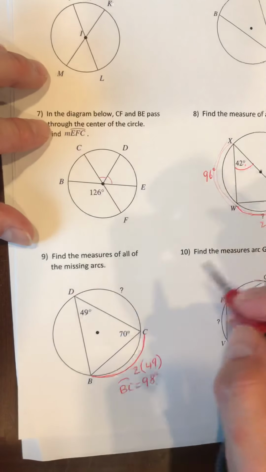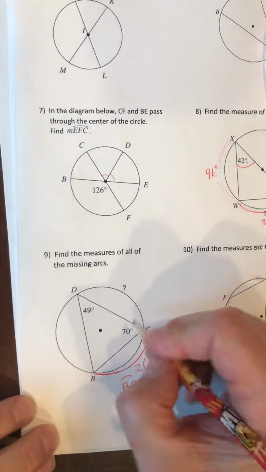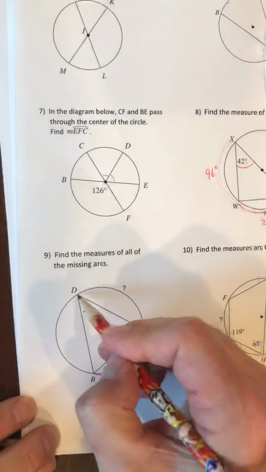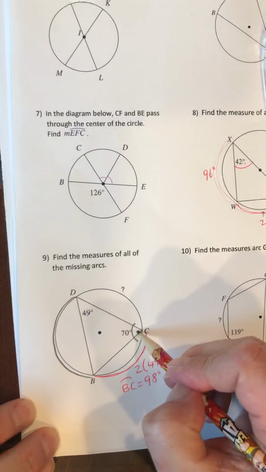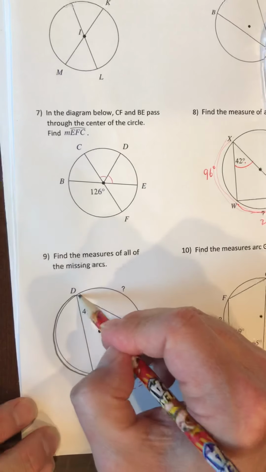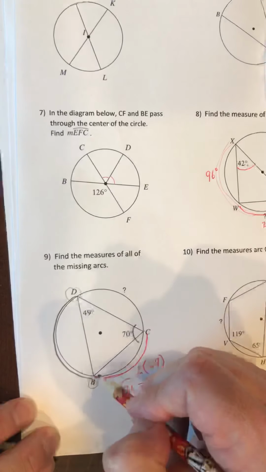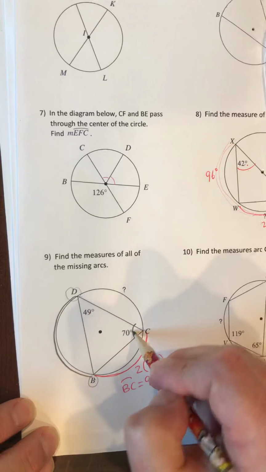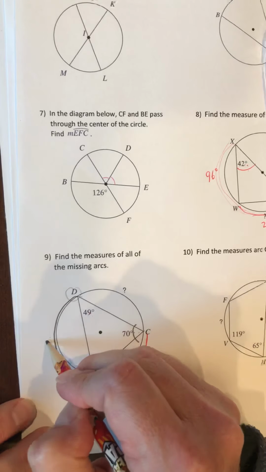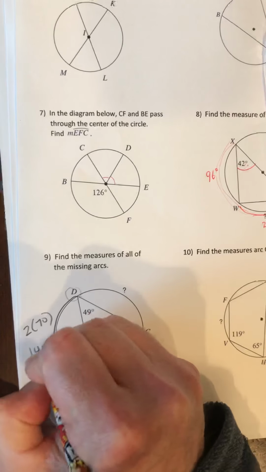I have a pencil. I'll show you this one. Arc DB is formed by angle C. See how angle C connects on both ends from B to D? So the 70 degree angle is an inscribed angle. It has to be half this arc. So if I want the arc, it's just double 70, or 140 degrees.